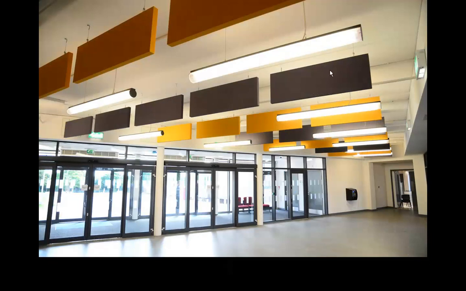Okay, that's just an image inside showing these are acoustic absorbers which just absorb some of the sound in the space. Okay, and that's our concrete soffit which we painted white.